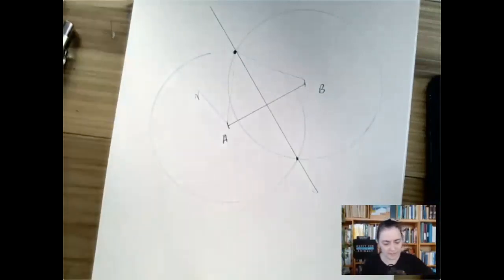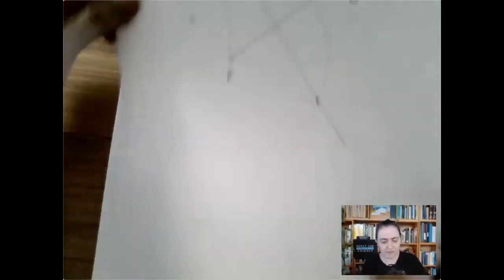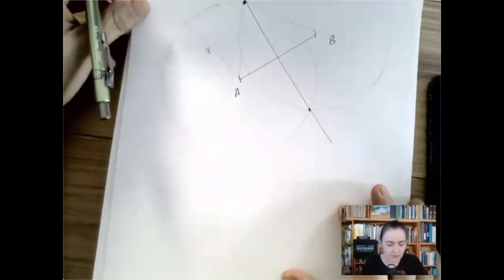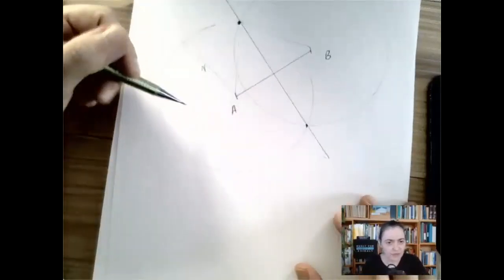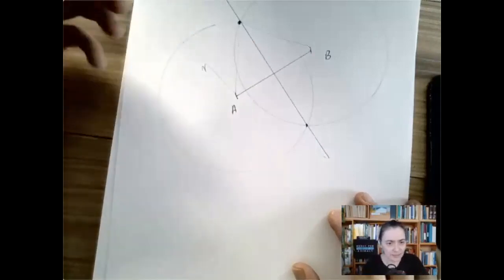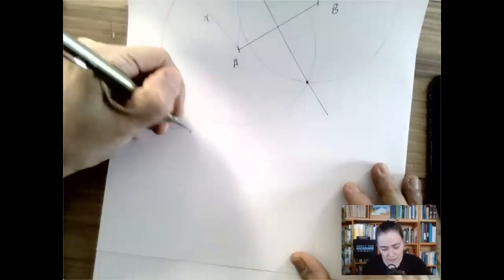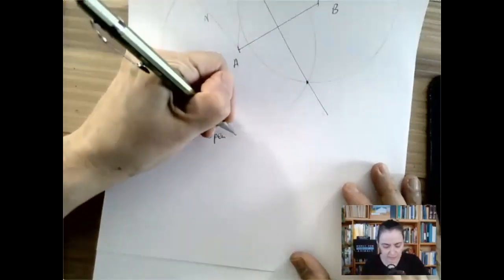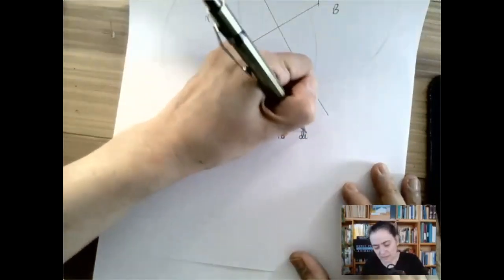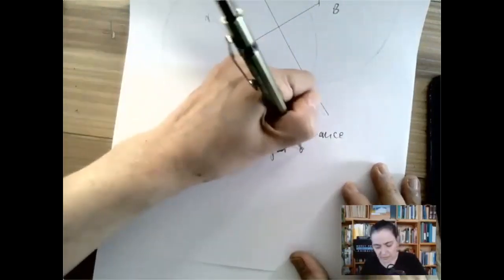So a few comments. Number one, we write down the steps. It's kind of annoying, but once the picture is done, it's hard to read what happened when, the order of events. So number one, open the compass to a distance more than half of AB.